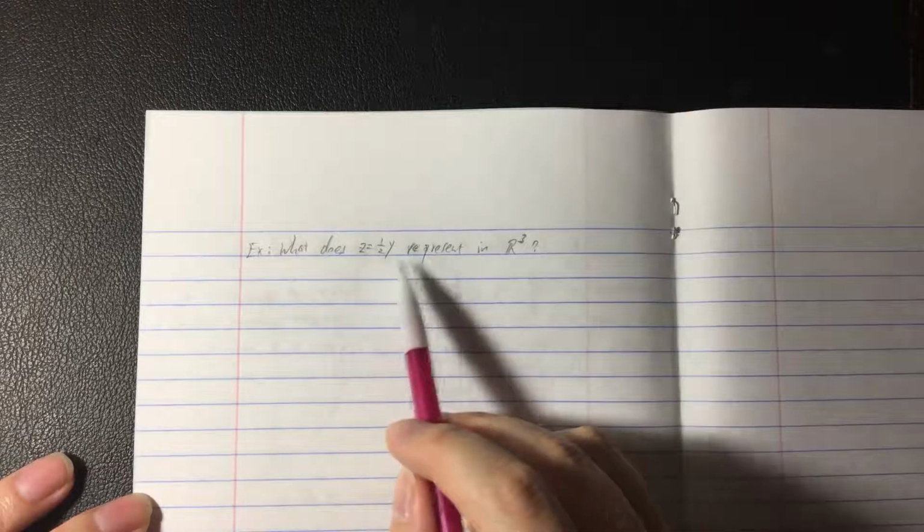Next example. What does z equal to half of y represent in R3? We know that in general, it represents the set of all points that satisfy this equation. But here, the x component is missing, and z equal to half of y is a line in the yz plane. That means when x equal to 0, we get a line.